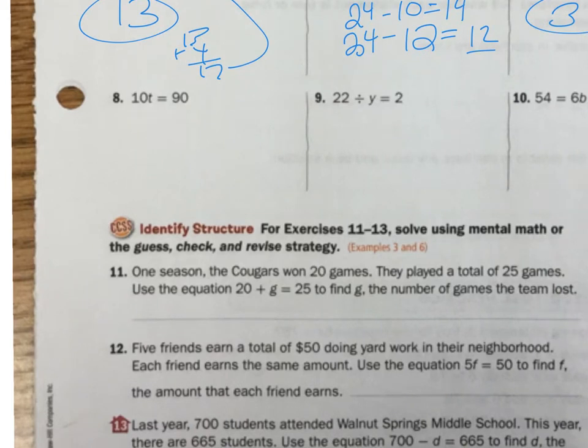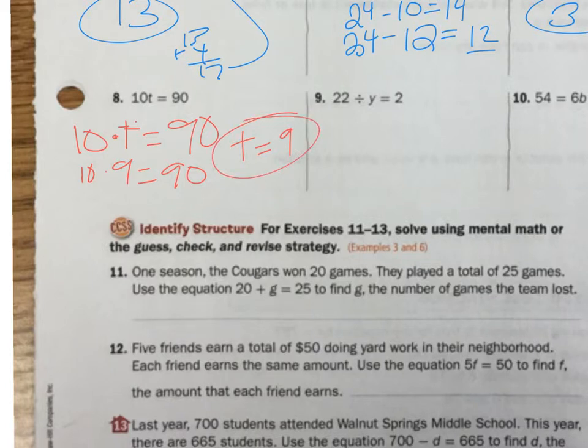This one, I have 10 times T equals 90. So I have to figure out what T is. How many 10s go into 90? I know that 10 times 9 equals 90. So T equals 9. Perfect.